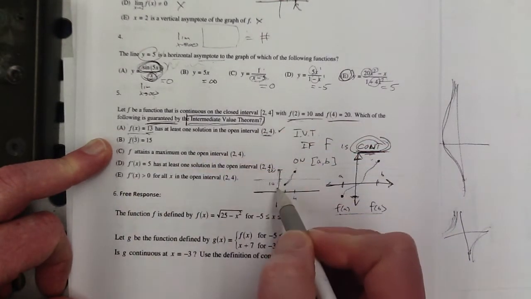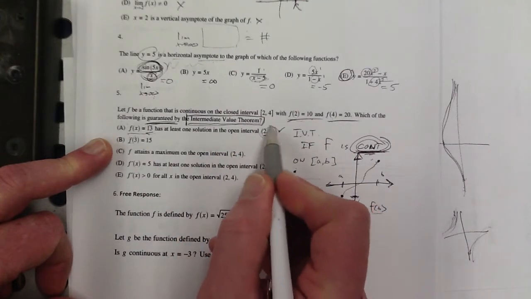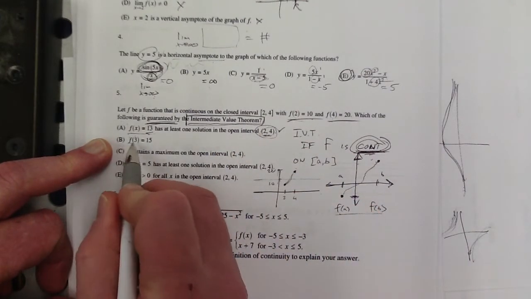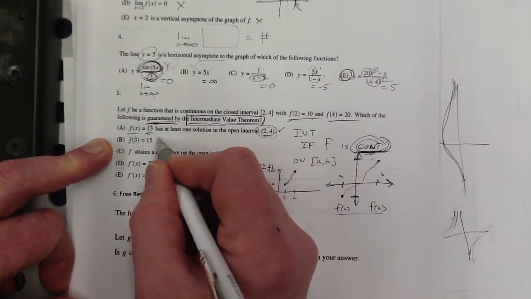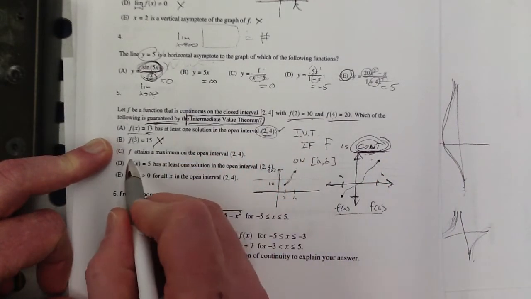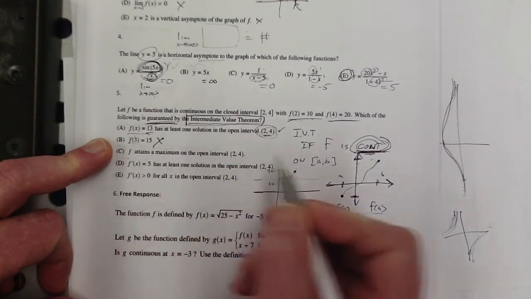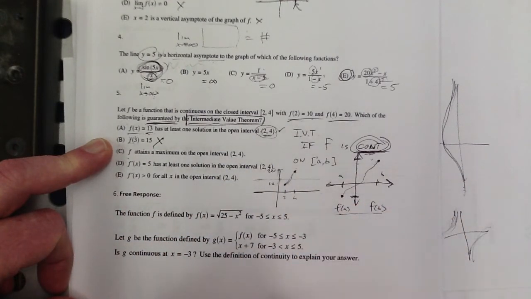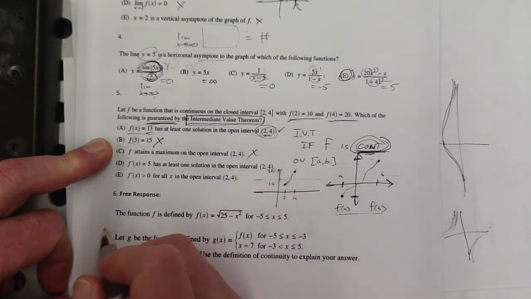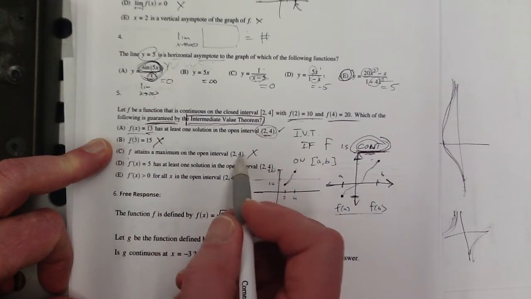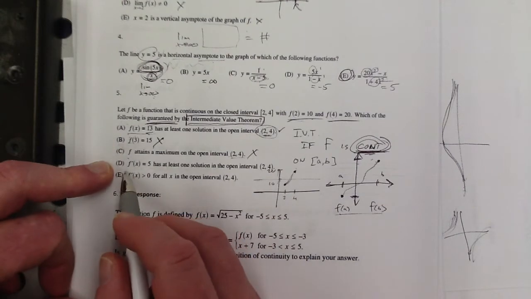Because that's a value in between 10 and 20, and we've got to hit it somewhere in between 2 and 4. Does f of 3 have to equal 15? Well, if it was a straight line, it could, but that certainly doesn't have to be true. Does f have a maximum? No, it could just go straight from there to there. It's an open interval, not a closed interval, so if you're thinking about chapter 5 stuff.